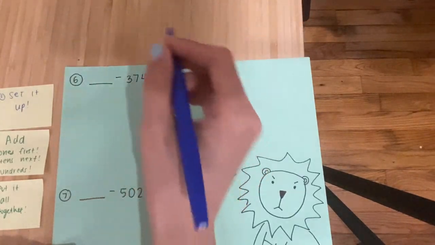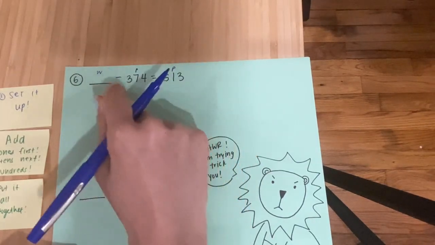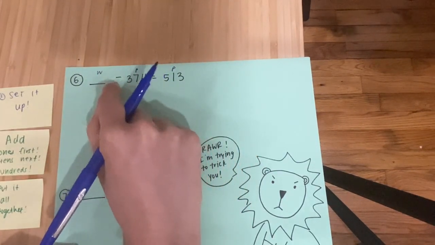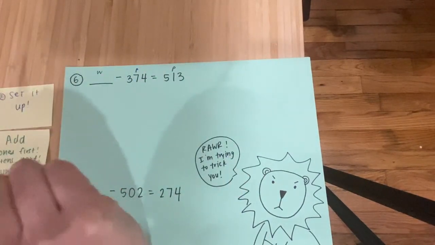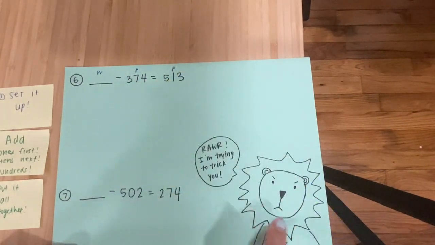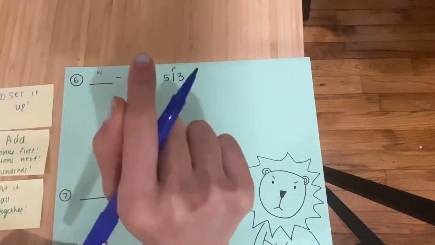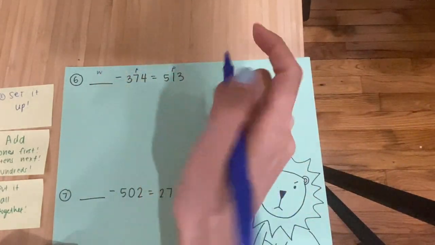So for question 6, I'm going to label it whole, part, because it's a takeaway sign. I'm missing my whole. That means I need to? Yep, that means I need to add. Oh, but this number sentence is trying to trick me. Ooh, evil lion is trying to trick me. So I'm going to write a new number sentence that tells me what to do. I'm going to write a solution equation.